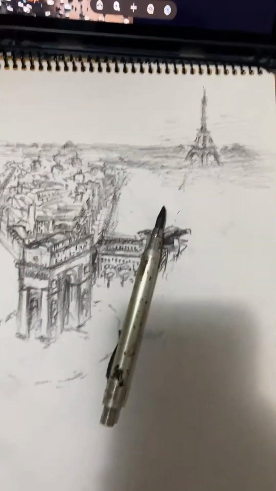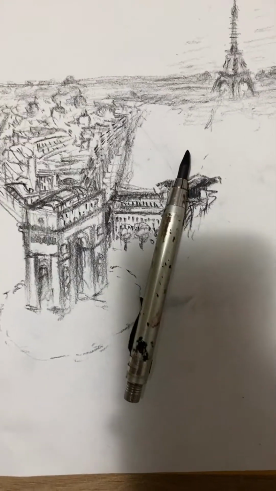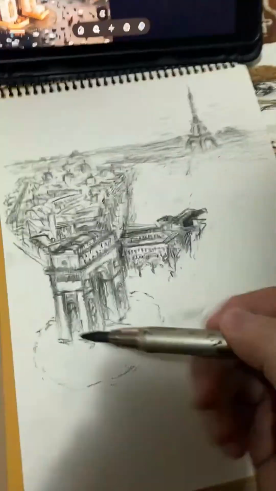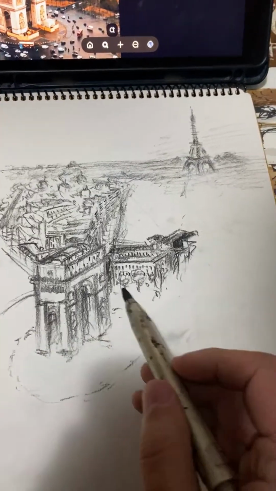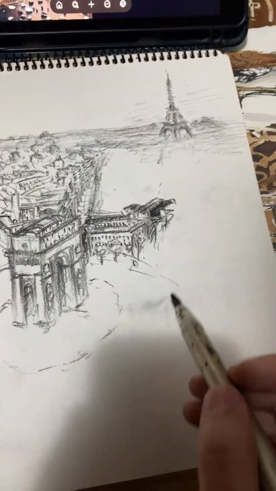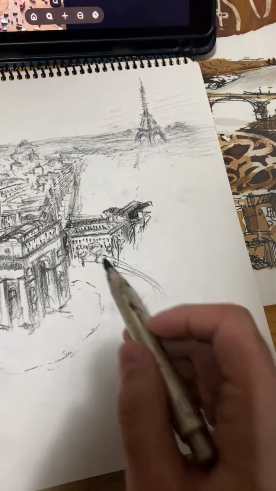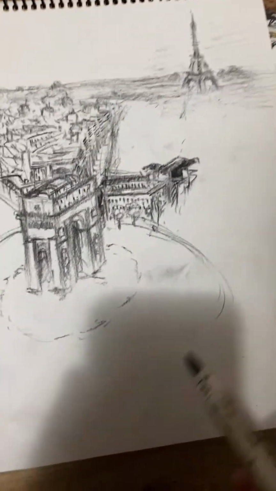Let's take a little rest to consider what to do next. Let's go to this part here. The circle, the famous Parisian circle.